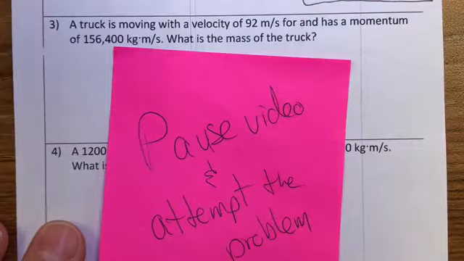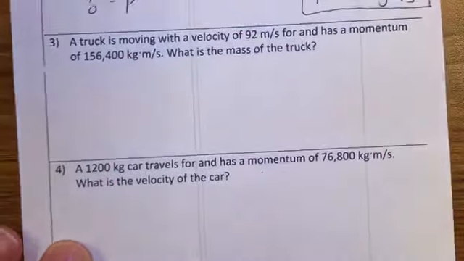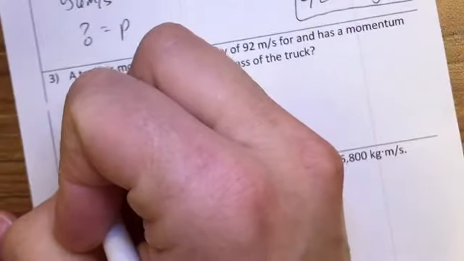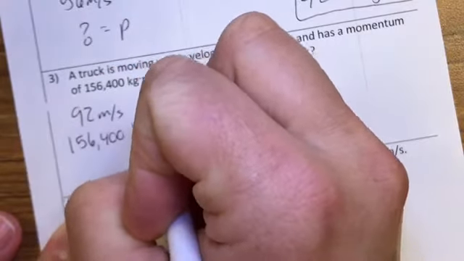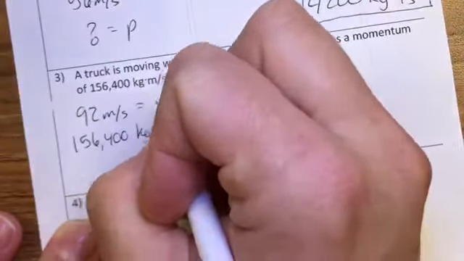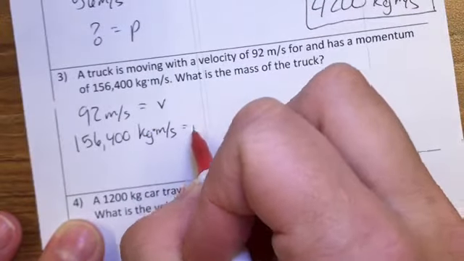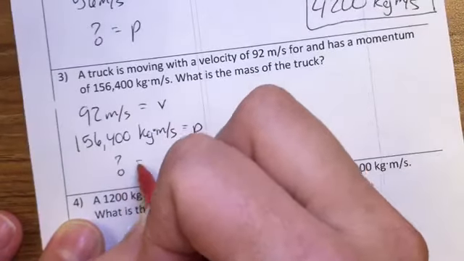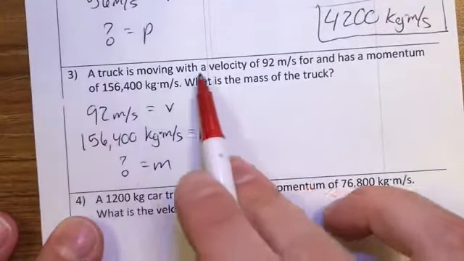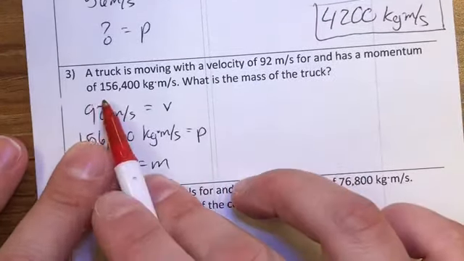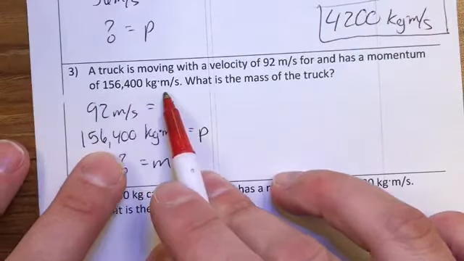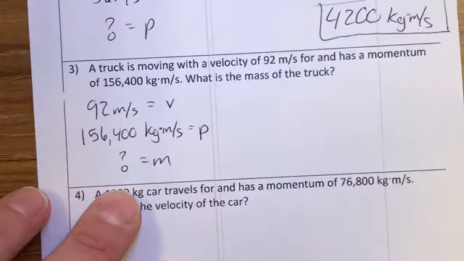Pause and attempt the next one. 92 meters per second. 156,400 kilogram meters per second. Meters per second measures velocity. Kilogram meters per second measures momentum. The question asks for the mass of the truck. The truck is moving with a velocity of 92 meters per second and has a momentum of 156,400 kilogram meters per second. What is the mass of the truck?